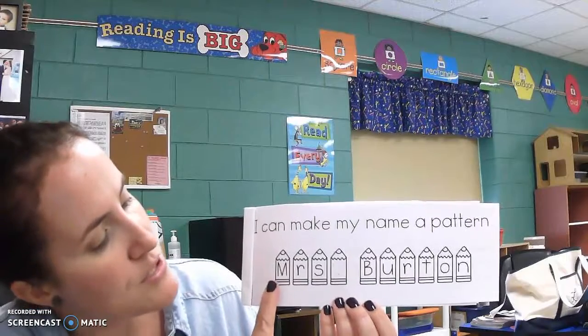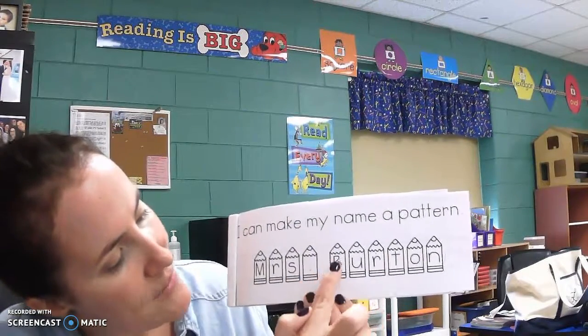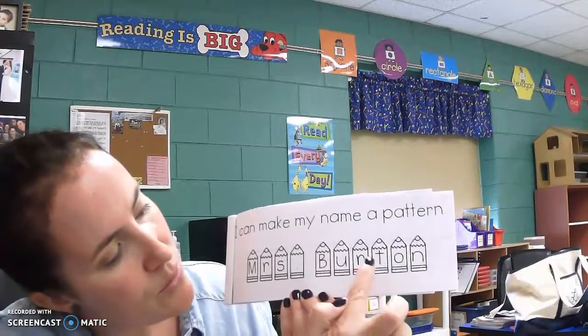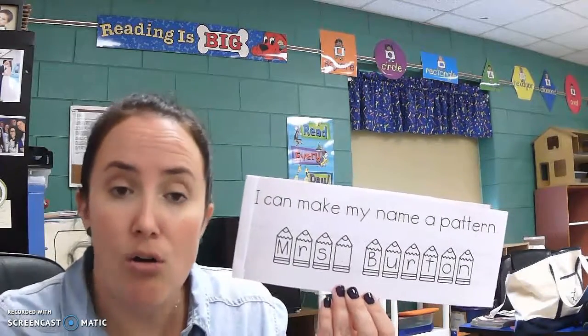So I would color the first pencil blue, then red, then blue, red, blue, red, blue, red, blue, red. And the pattern is just going to repeat itself over and over again.